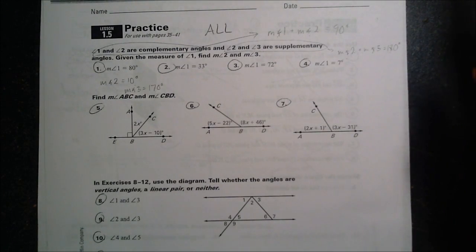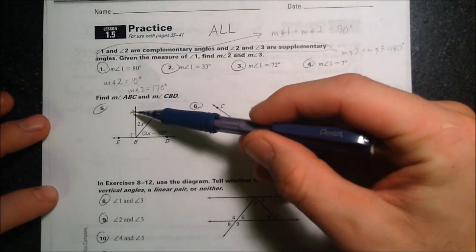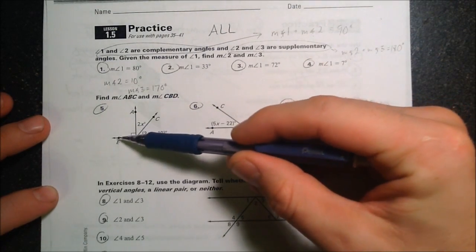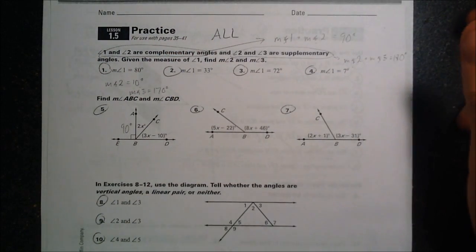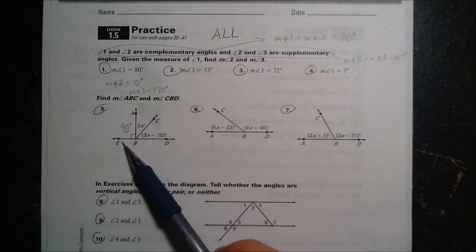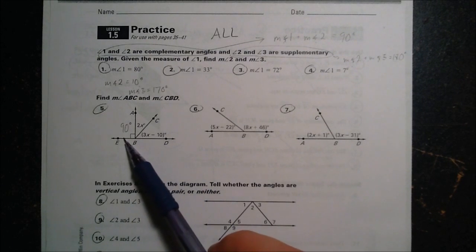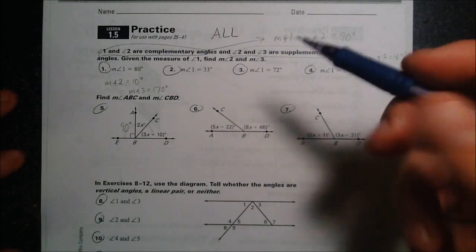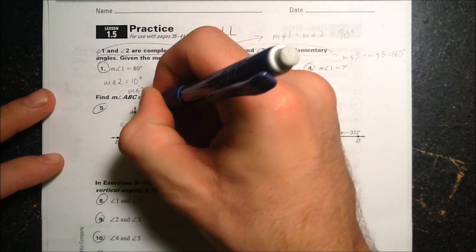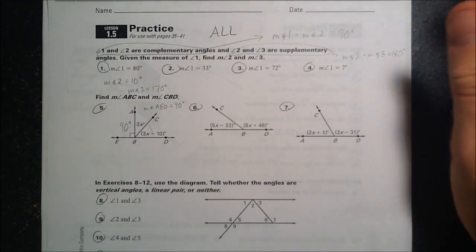Questions 5, 6, and 7 are, again, another format, another way of conveying complementary and supplementary angles. Here on number 5, it shows that angle ABE is 90 degrees. That's a right angle, therefore we know its measure is 90 degrees. Angle EBD is a straight angle, so I know that this whole thing has got to be 180 degrees. Therefore, I know that the measure of angle ABD must equal 90 degrees.